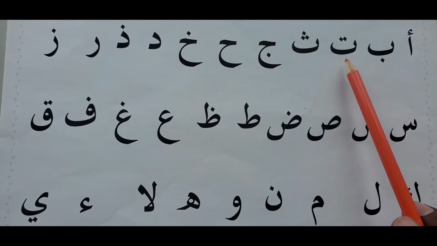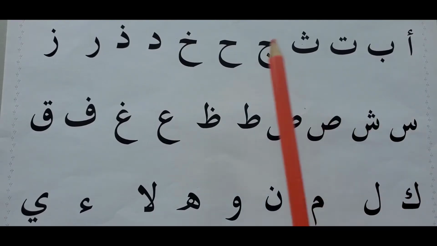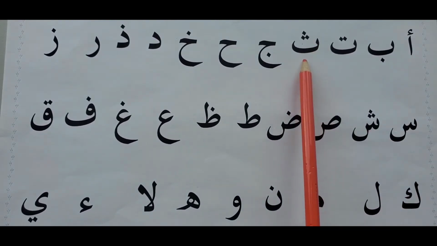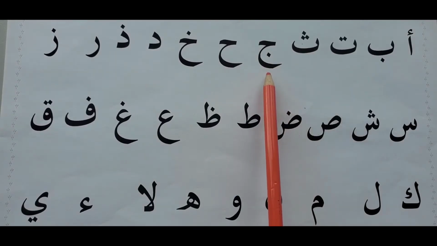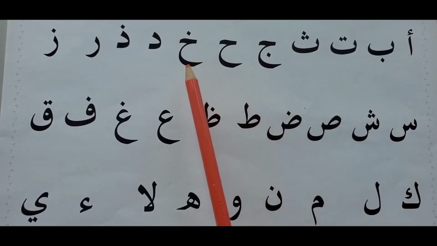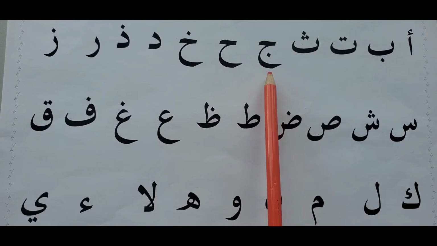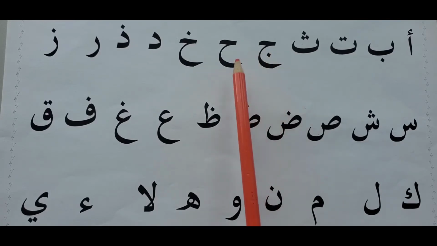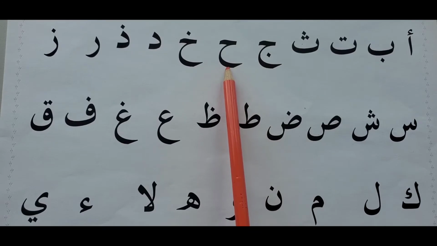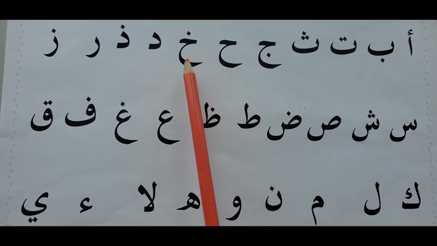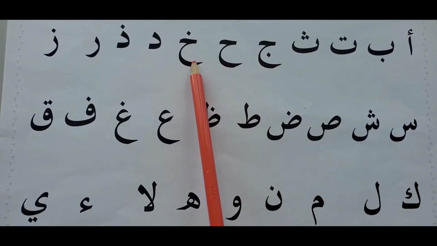Then we have Ta. Then we have Tha. Then we have Jim, Ha, and Kha. We have Jim with one dot inside, or we can say below it. Ha does not have any dot. Then we have Kha. It has one dot above it.